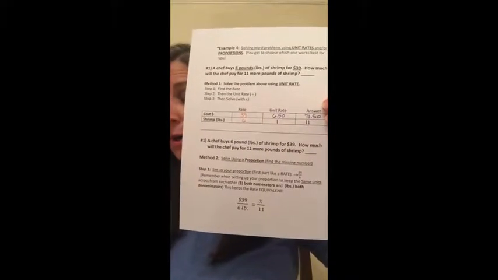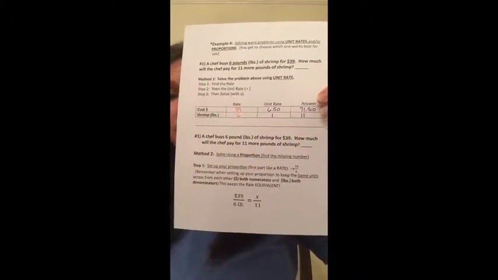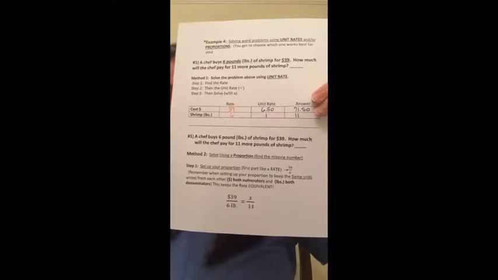Okay, the second way to do this is by using proportions. Same problem, exact same. Chef buys 6 pounds of shrimp for $39. So method 2, step 1, we're going to set up your proportion. The first part is going to be your rate, 39 over 6.